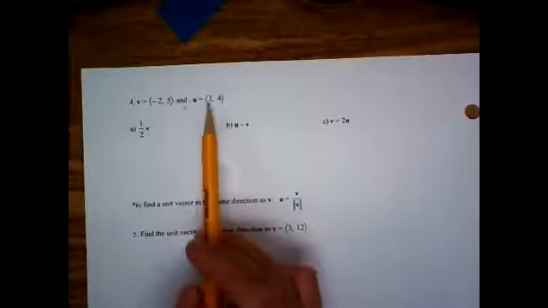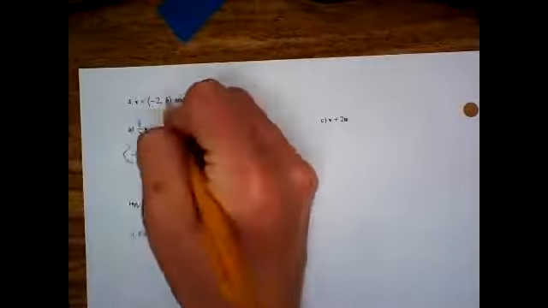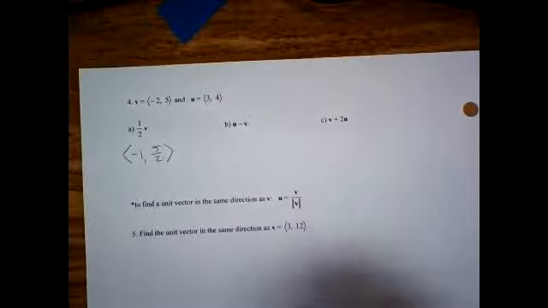They give you these two vectors. For letter A, it says do 1/2 of V. Literally all you're going to do is half of these values. So half of -2 would be -1, and then this would be 5/2 or 2.5. You're just doing half of that. It's not a very good 5, only 6 points.